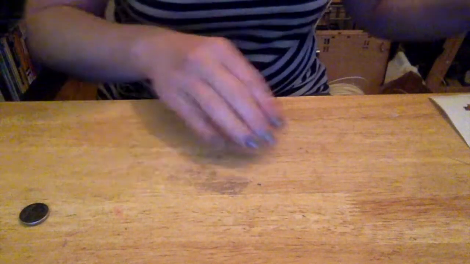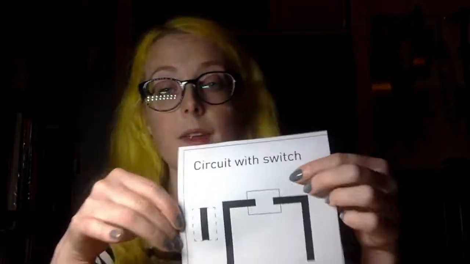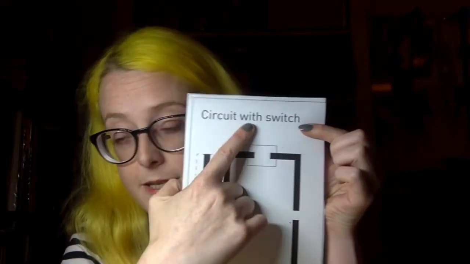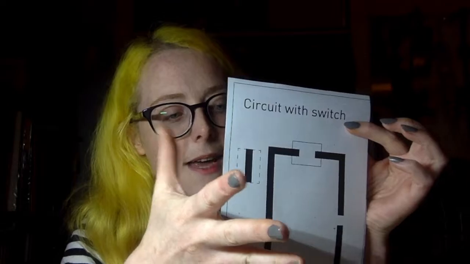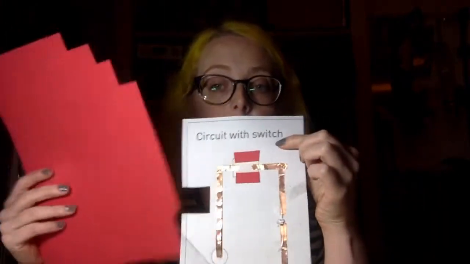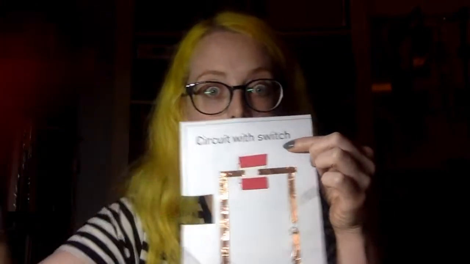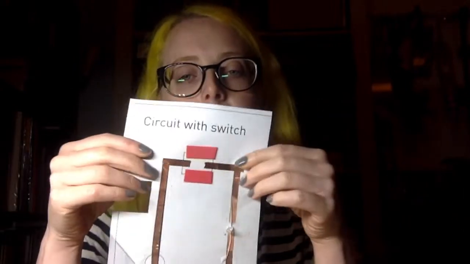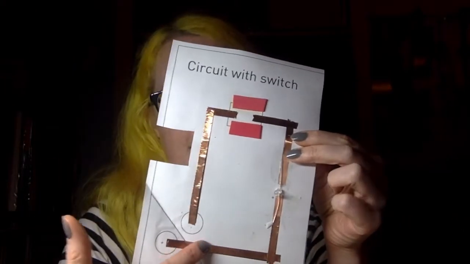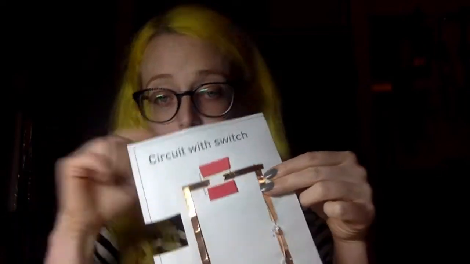Now, there's some nifty things you can do with just the basic things we've done. So one of the templates that I've put is this one with a switch. And what I've made here is that I have got a little piece of just craft foam, you know, that kind of foamy stuff you get from pen shops or art supply shops. And I've made a circuit that looks very much like our first one, but I've just stuck 2 little pieces of foam on. Can you see they're kind of 3-dimensional there?